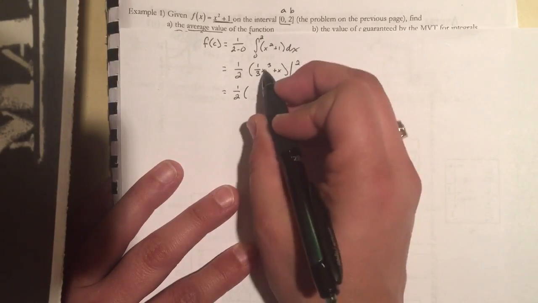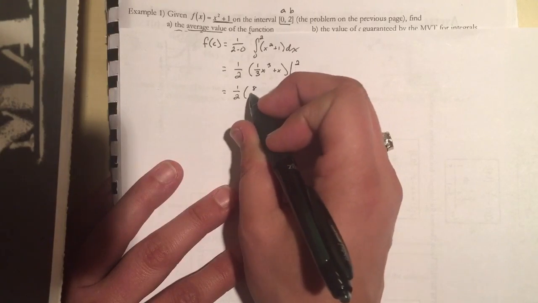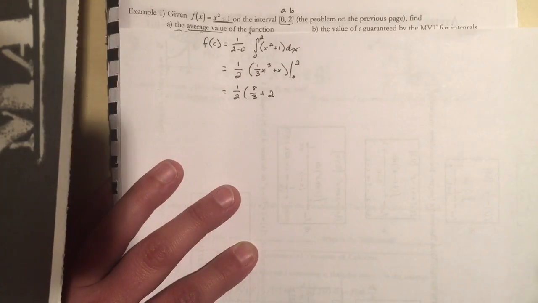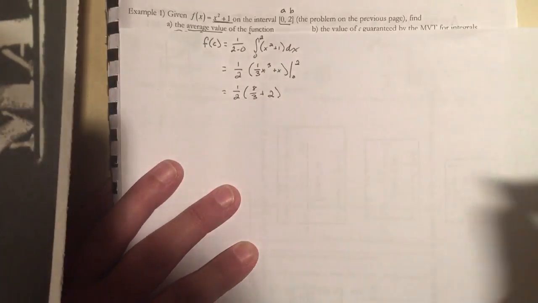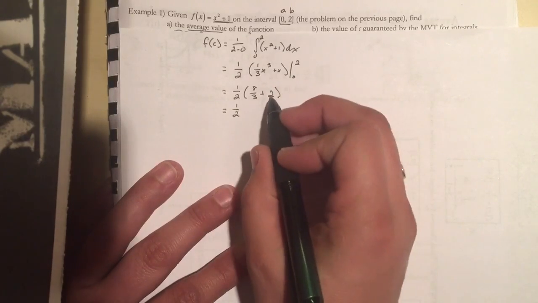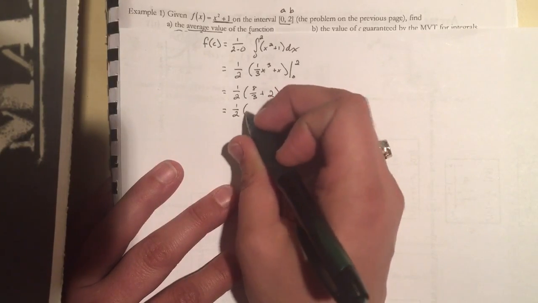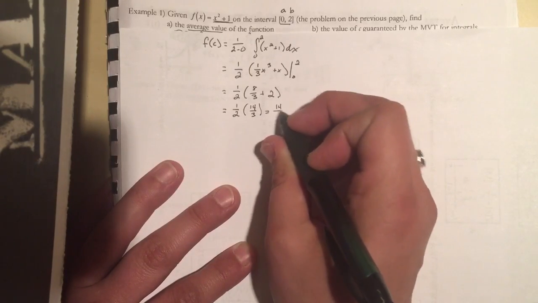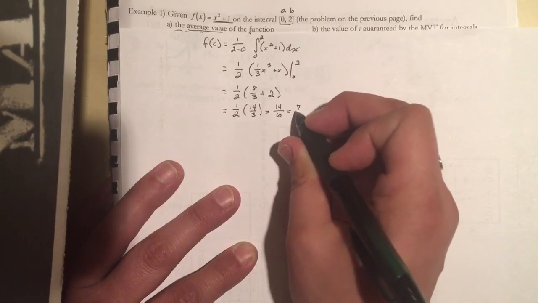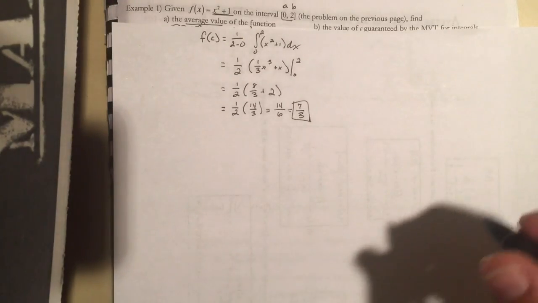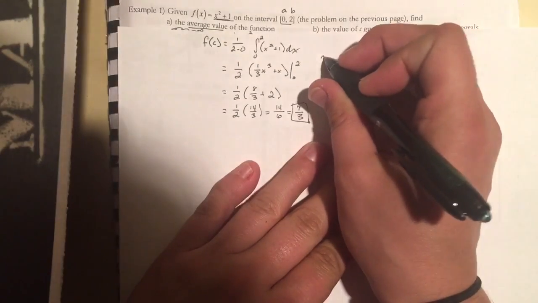Okay, if I plug in 2, that's 8/3 plus 2. If I plug in 0, that's going to cancel out, so I don't really care about it anyway. 8/3 plus 2, 2 is 6/3, so that's 14/3. So this is 14 over 6, or 7 over 3. So that tells me that the average height of my function is 7/3.